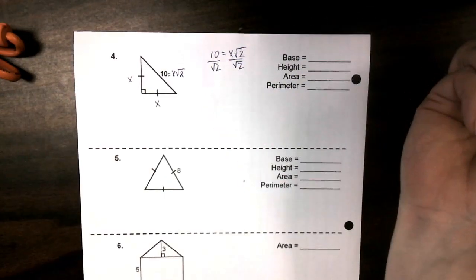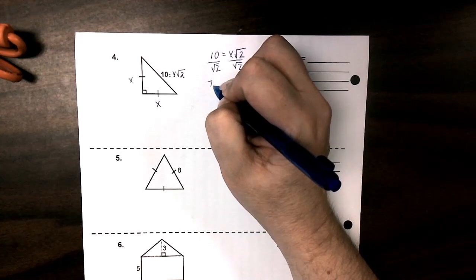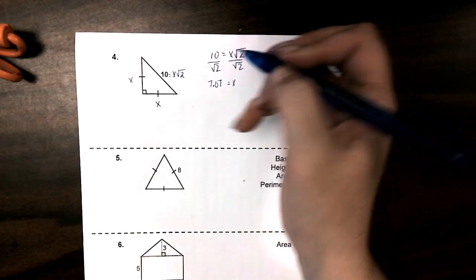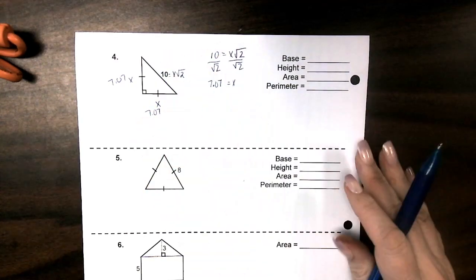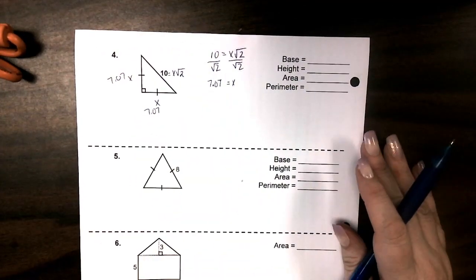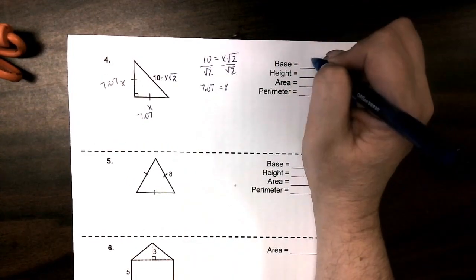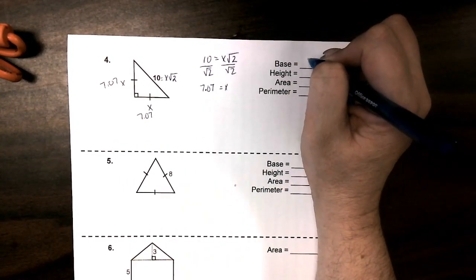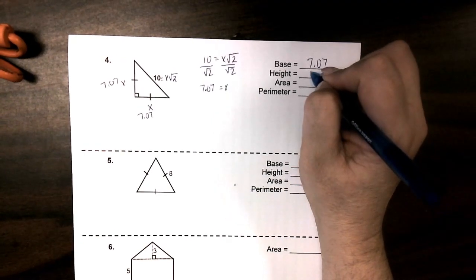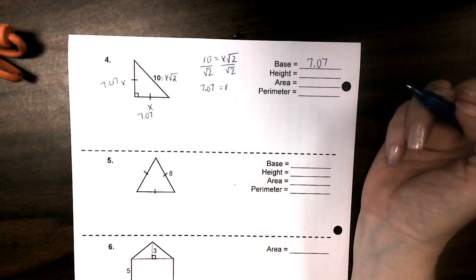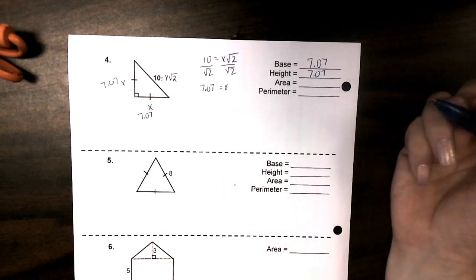And so 10 divided by the square root of 2 is? So each of these sides is 7.07. That really is going to be easier on that one than Pythagorean theorem. And so now what is the base of that triangle? 7.07, and the height of that triangle? Remember, base and height have to be perpendicular. They form the right angle, so it is also 7.07.